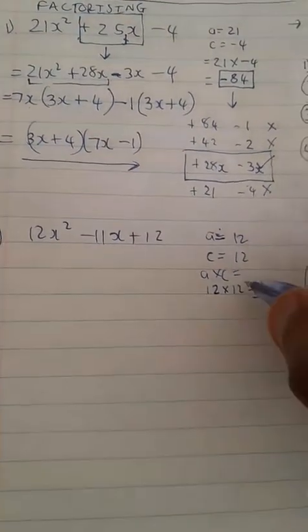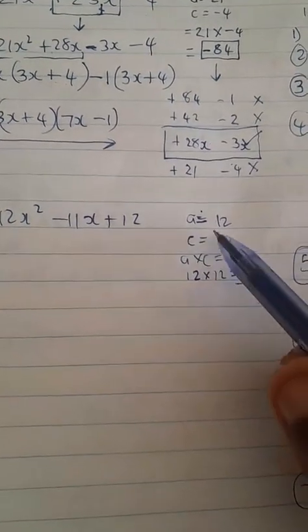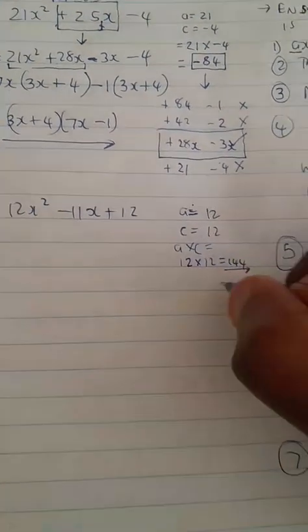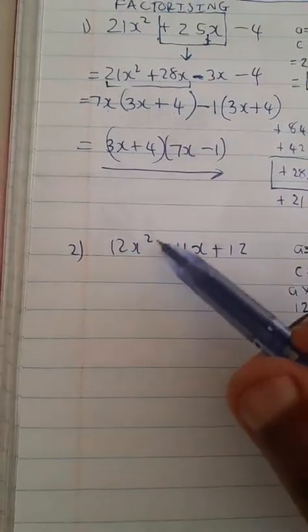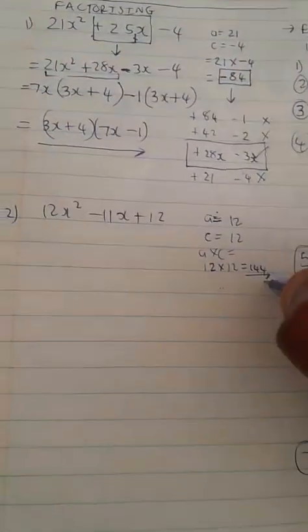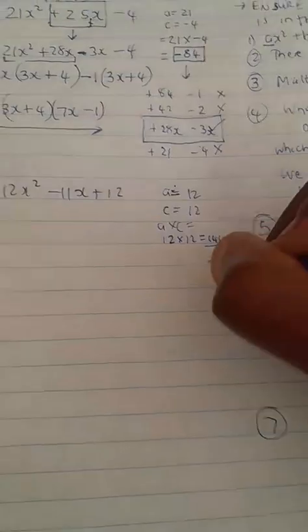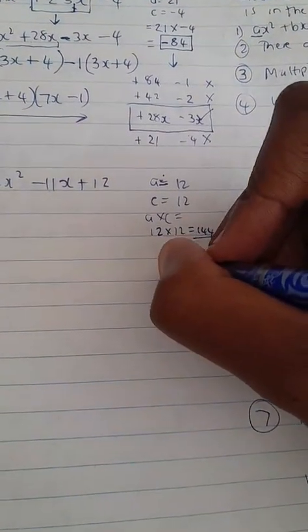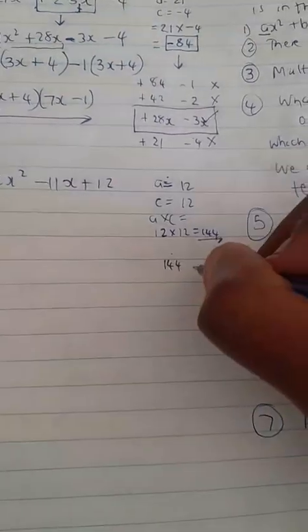So the factors of 144, that's what we want. Those factors, when I add them, they must give me what? Negative 11. So let's check the factors. Okay, I have positive numbers this time round, so it makes for nice stuff. Positive means same sign. So these numbers need to be of the same sign.